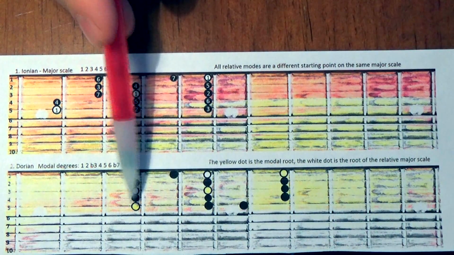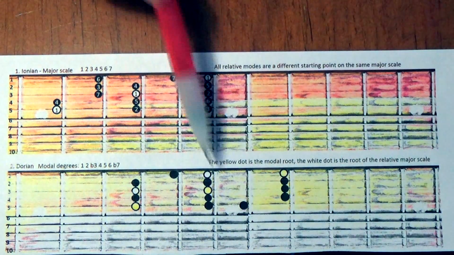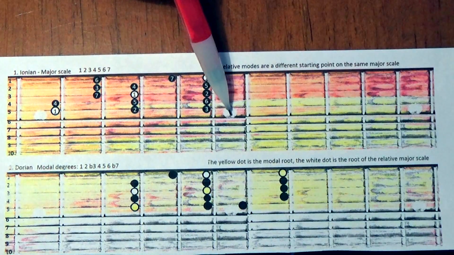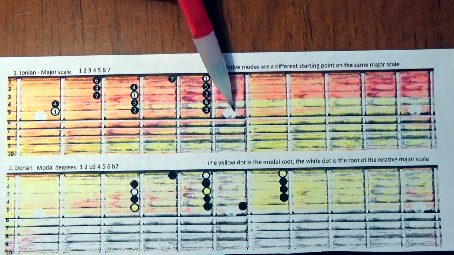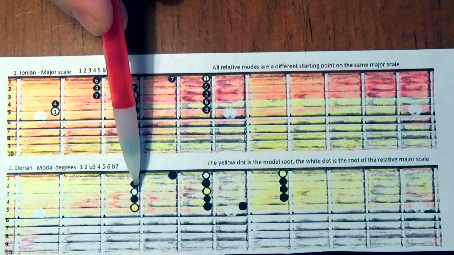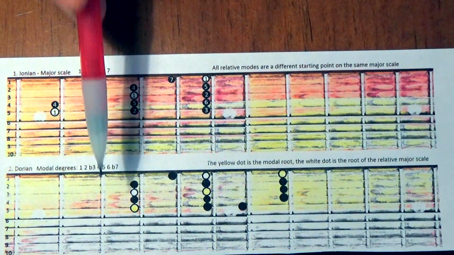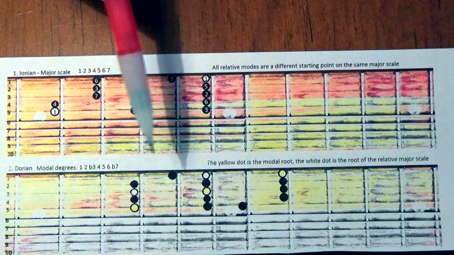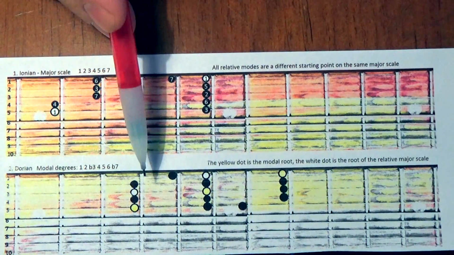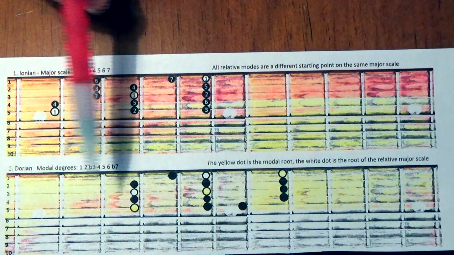Because really this is 2, 3, 4, which really goes back up there, but if we imagine it could go right there, 5, 6, 7, and 1 again, on the major scale. Now remember, we can look at it modally, and I know this is confusing. It just depends on where your focus is.